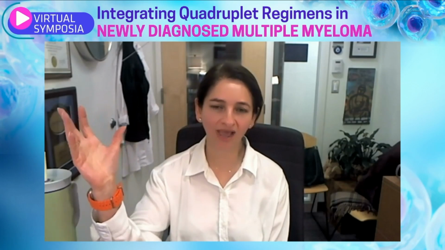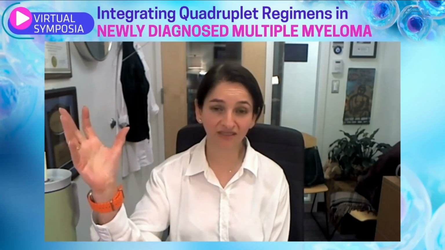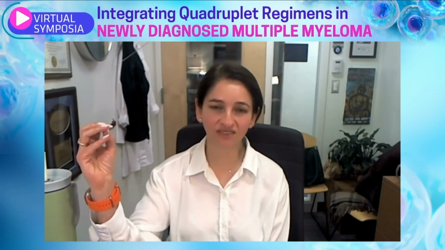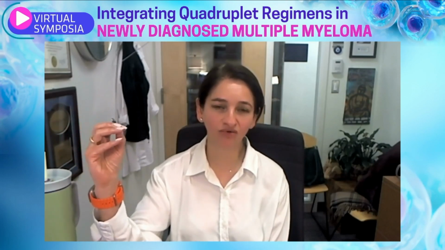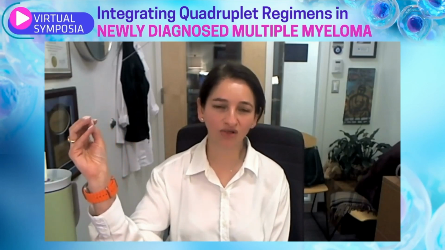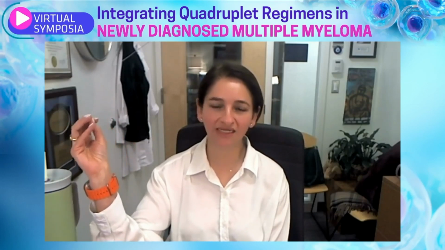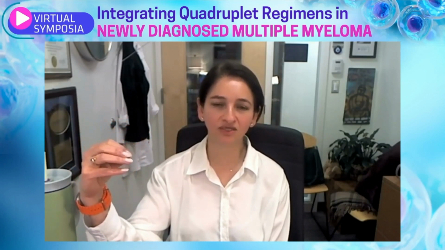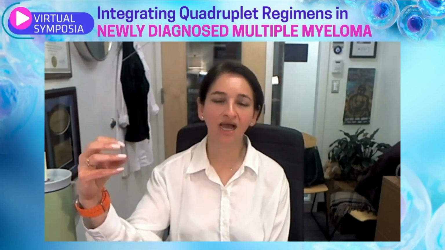For example, if you have a plasmacytoma which is 8 or 10 centimeters affecting the sacrum, we have such effective systemic treatment that I am not going to radiate that sacrum, because you're going to cause problems to the stem cell yield. And that's one place where I would absolutely consider using systemic treatment.